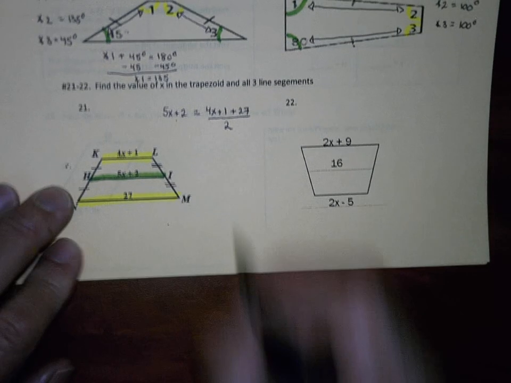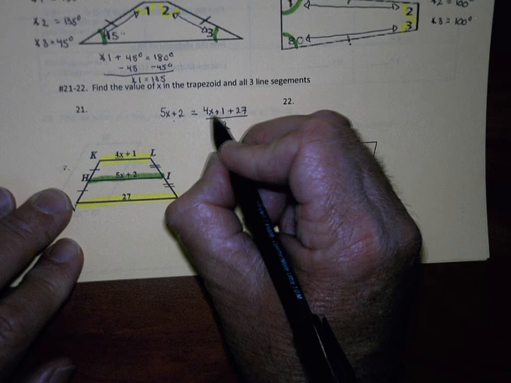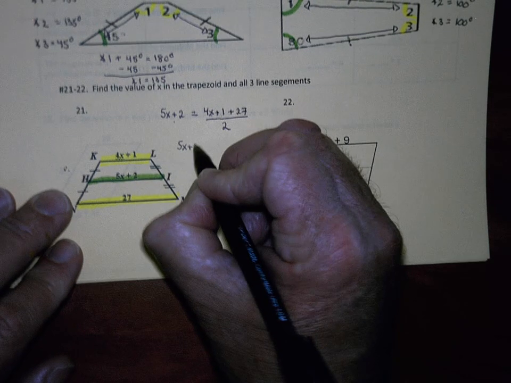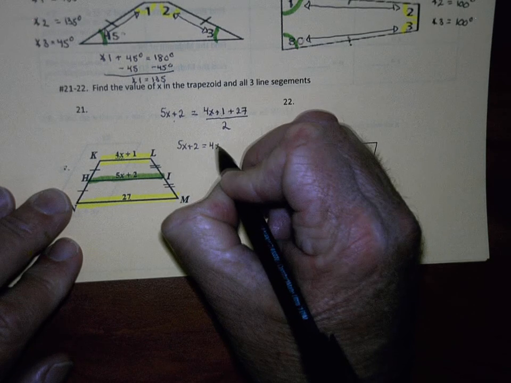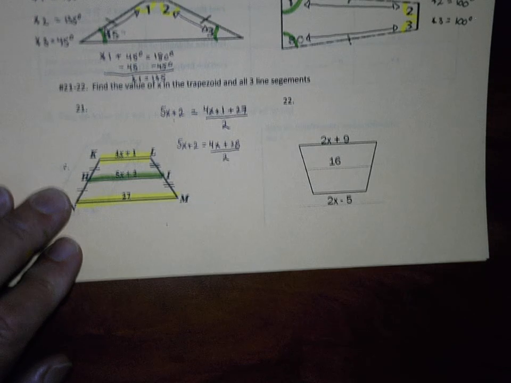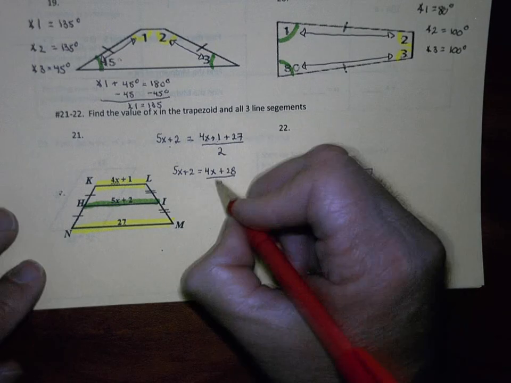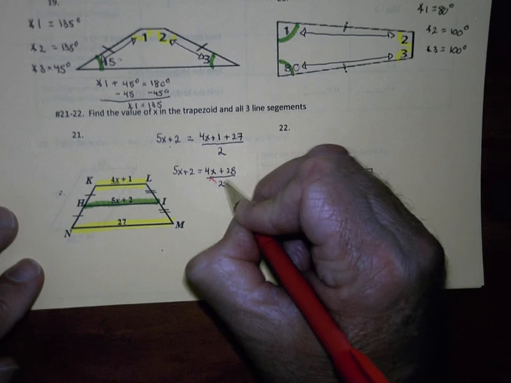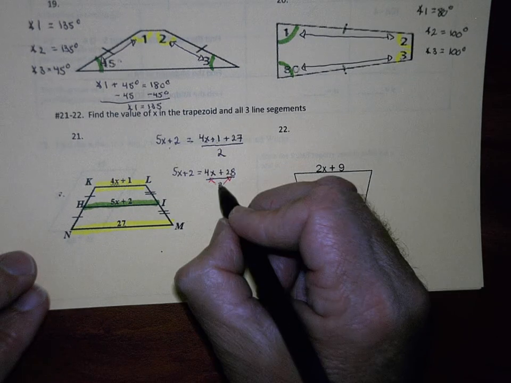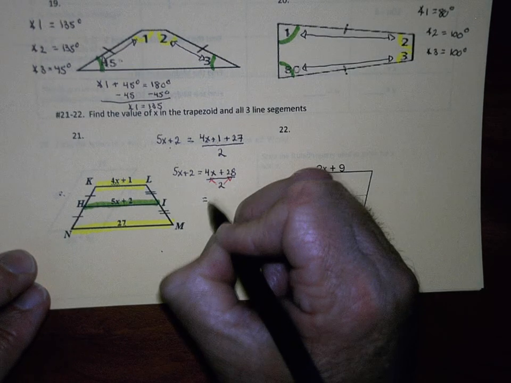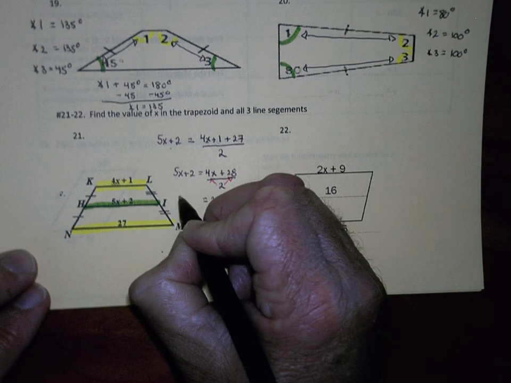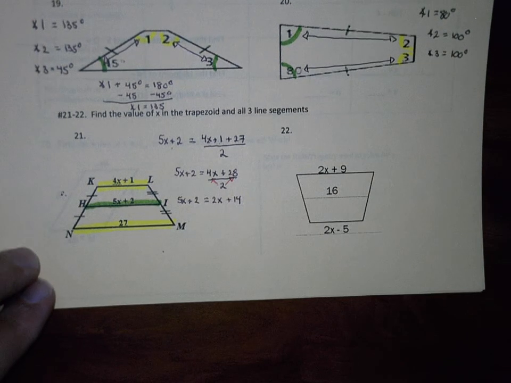Okay? So when you solve this problem, first of all, you want to simplify the numerator. So when we simplify the numerator, we would get 4x plus 28, positive 1 plus 27 is positive 28, divided by 2. Okay, now if 2 divides into both of the values in the numerator, 4x and 28, go ahead and divide it out. It'll ultimately make it easier for you to solve. So you could see that when I divide 4x by 2, that becomes 2x. When I divide positive 28 by 2, that becomes positive 14. So I get 5x plus 2 is equal to 2x plus 14.